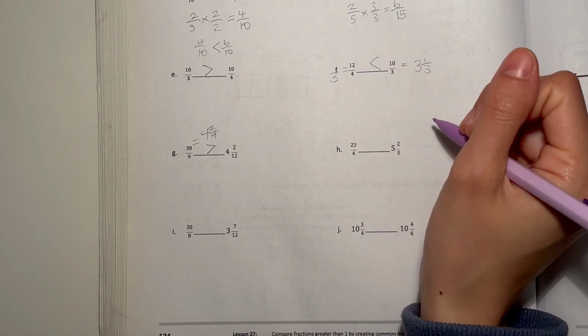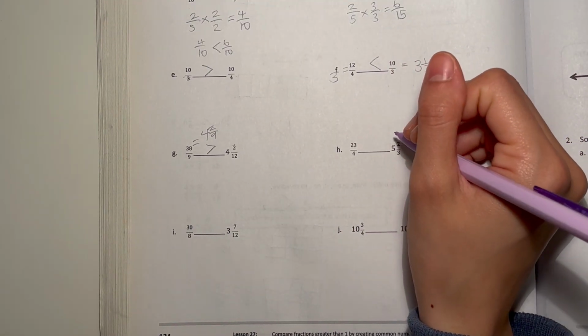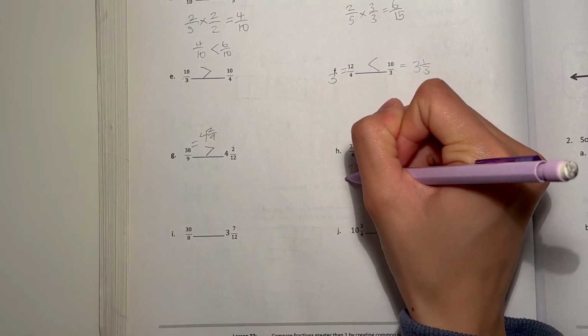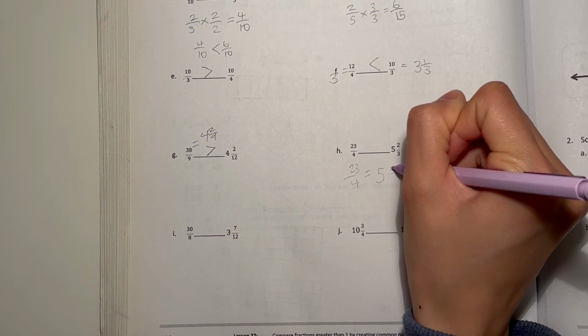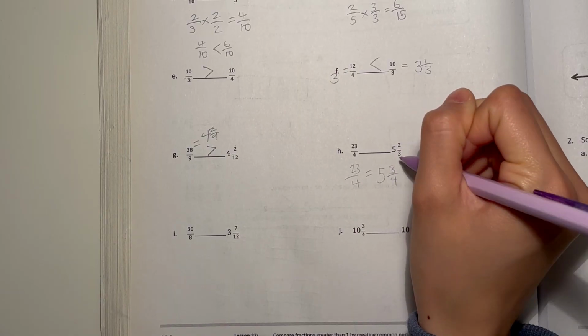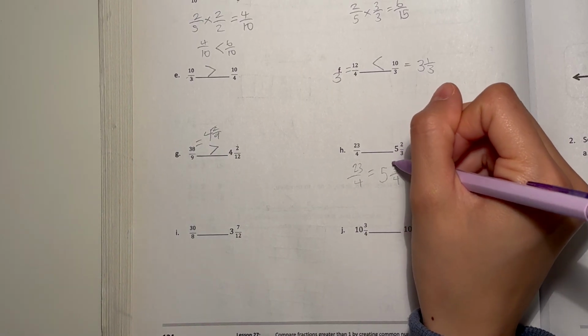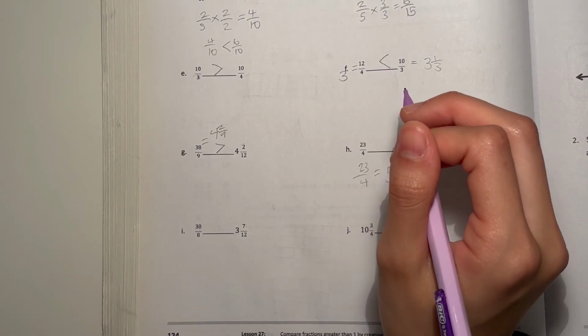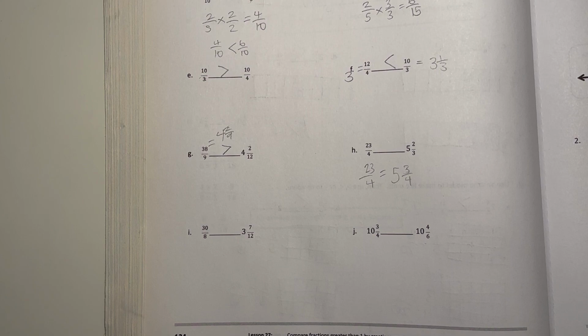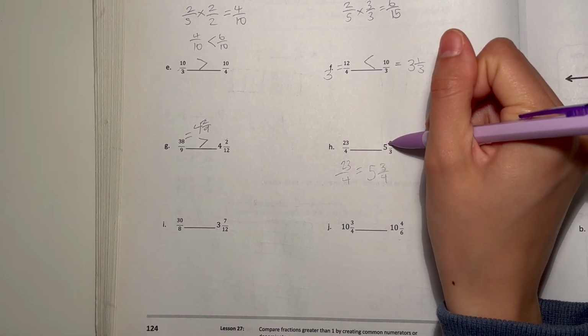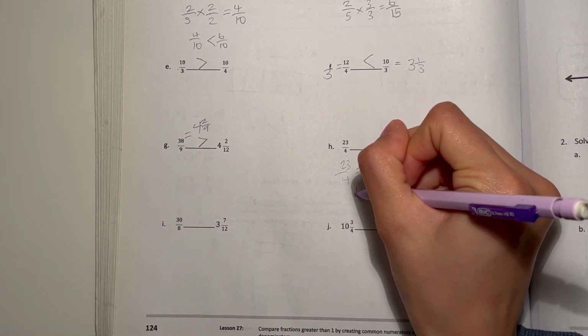Now H, 23/4 and 5 and 2/3. 23/4 is equal to 5 and 3/4. So now we're comparing 5 and 3/4 and 5 and 2/3. Actually, if you notice, both are a fraction away from 6. 5 and 2/3 is 1/3 away from 6.